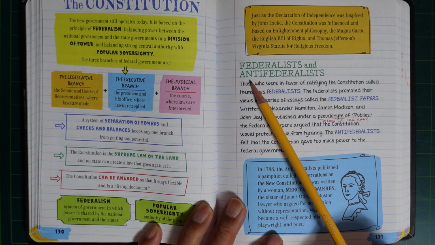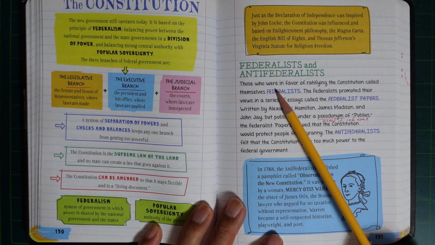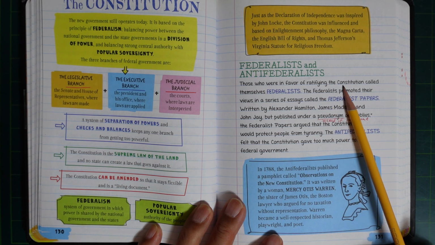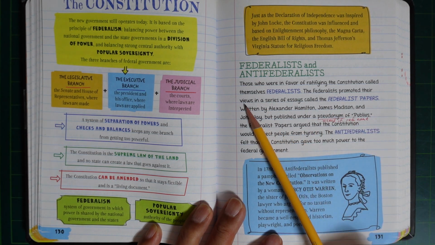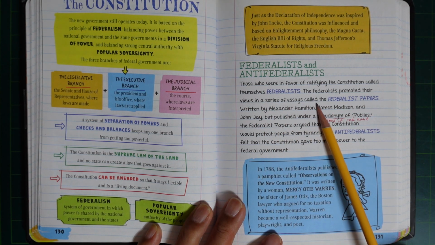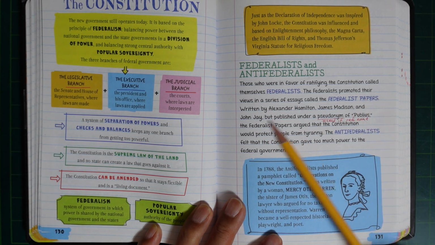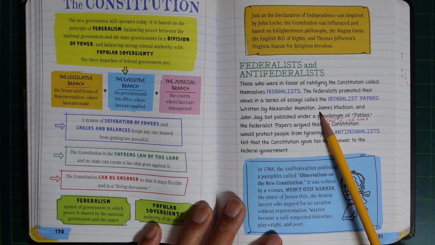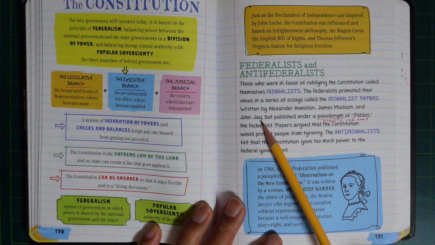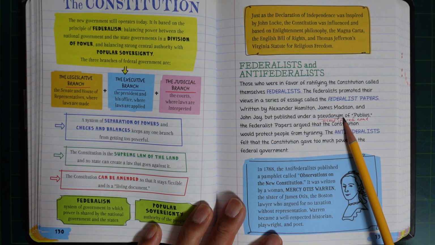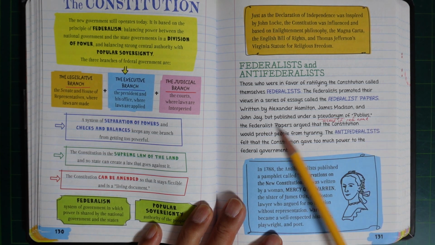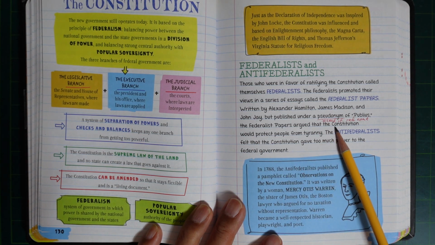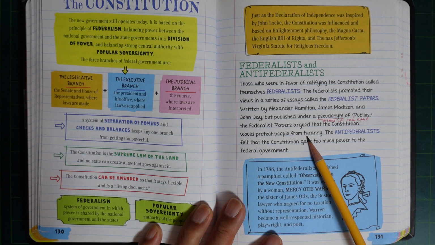Federalists and anti-federalists. Those who were in favor of ratifying the Constitution called themselves Federalists. The Federalists promoted their views in a series of essays called the Federalist Papers, written by Alexander Hamilton, James Madison, and John Jay, but published under the pseudonym Publius instead of their real names. The Federalist Papers argued that the Constitution would protect people from tyranny.